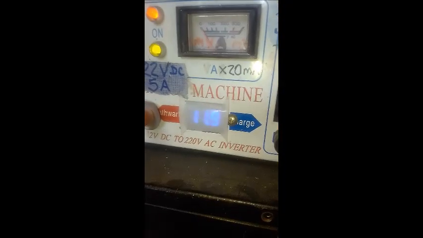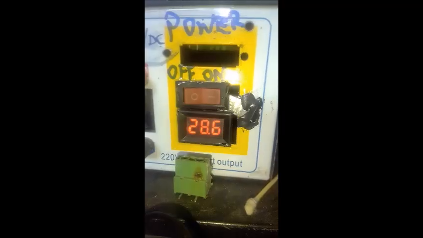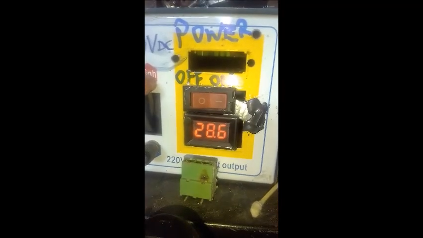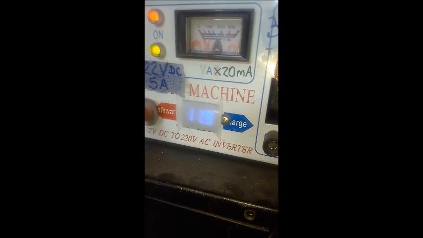This is my power supply. I'm going to use this power supply at 12 volts. Okay, that's the power supply I'm going to use. Another output there, 28.6 volts. So we're going to use the 12 volts power supply to power the circuit.